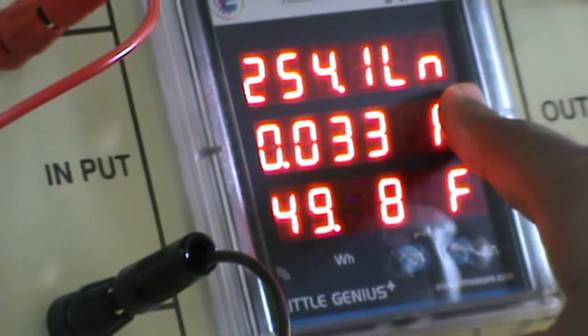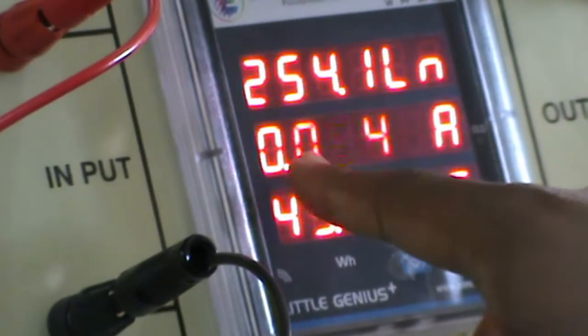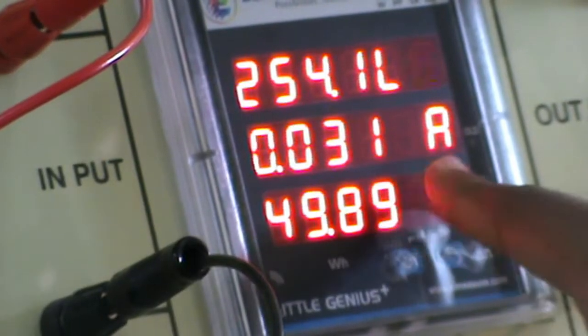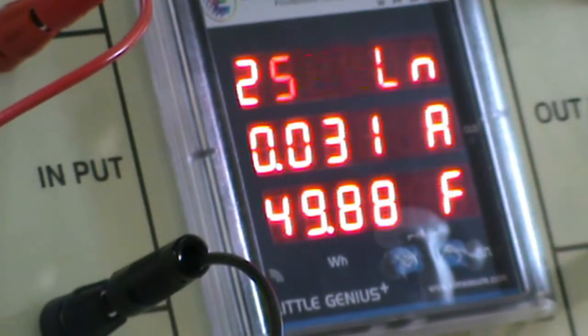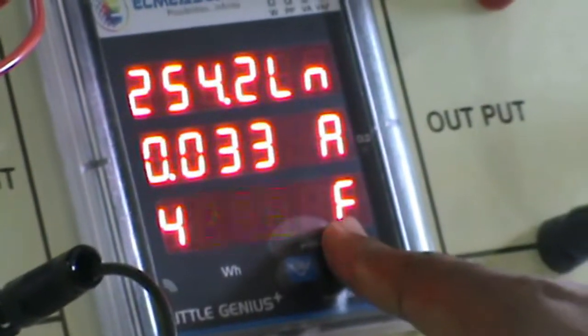Now we see that 254.1 Ln indicates the voltage between the line and neutral. Then 0.036 ampere, that much current is flowing in the circuit. The frequency of this is 49.89.